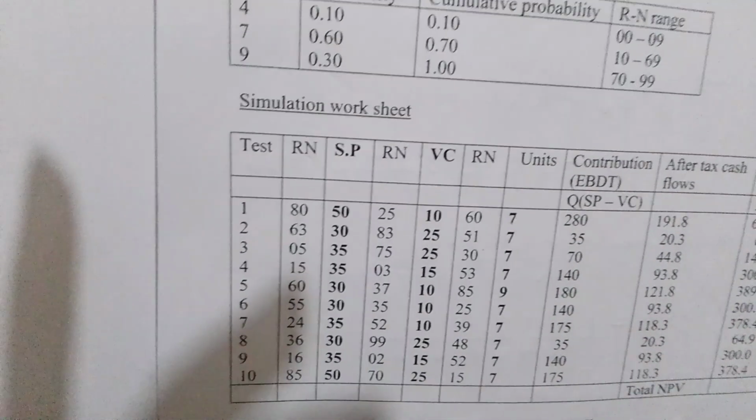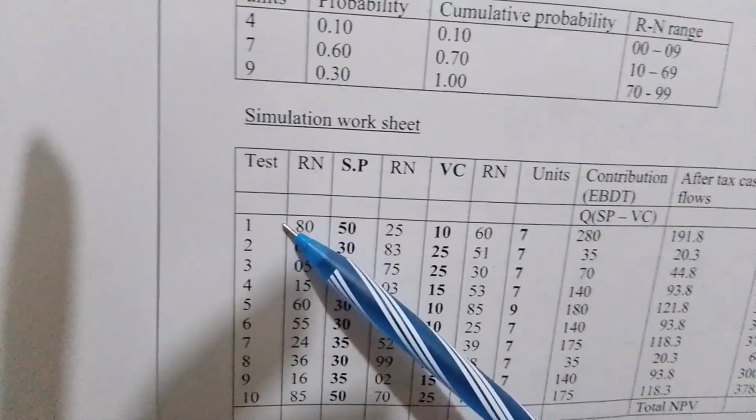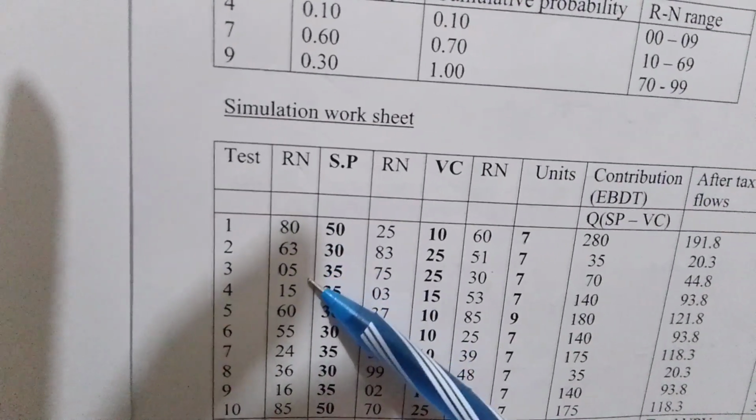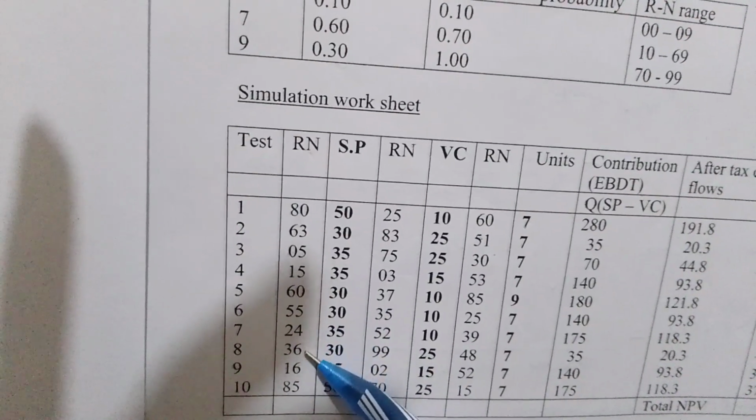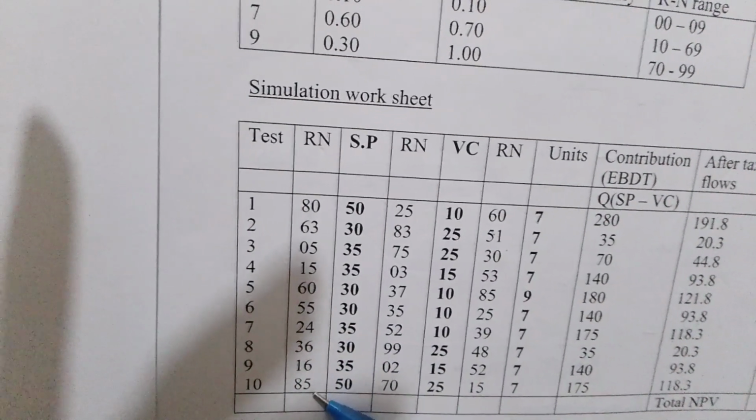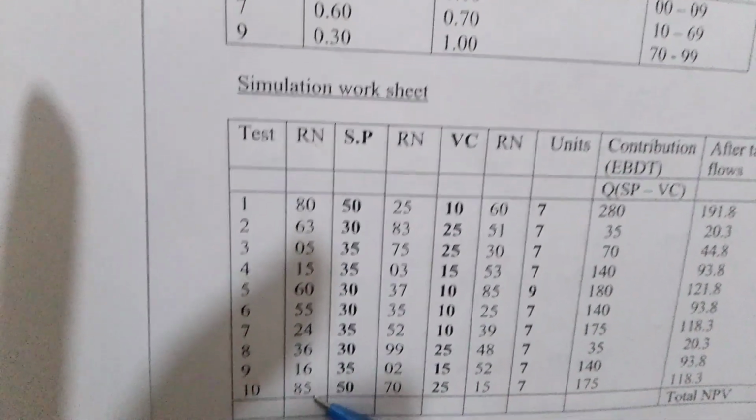Those are 10. Then I'll arrange those numbers downwards, the way I've taken them. So the random numbers now: 80, 63, 5, 15, 60, 55, 24, 36, 16, and 85.